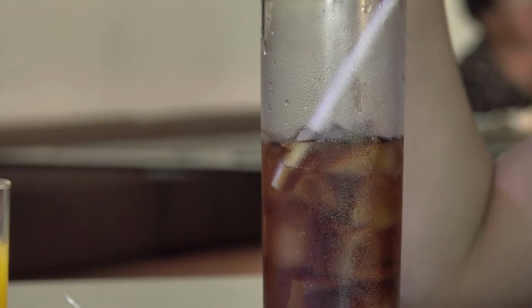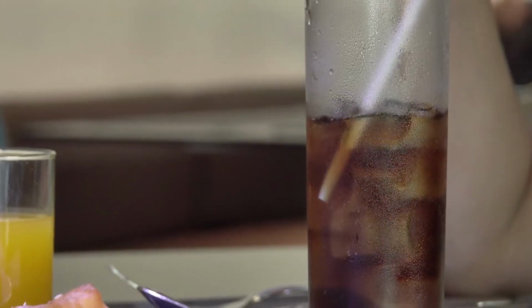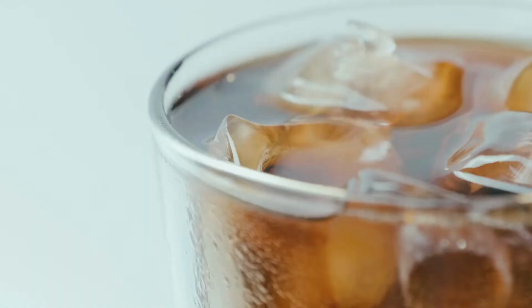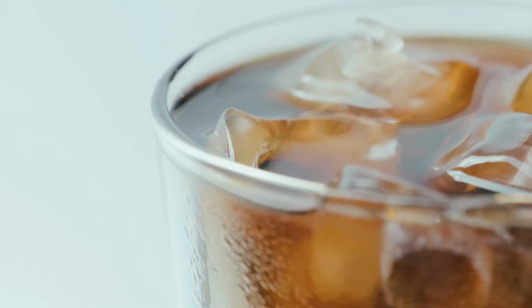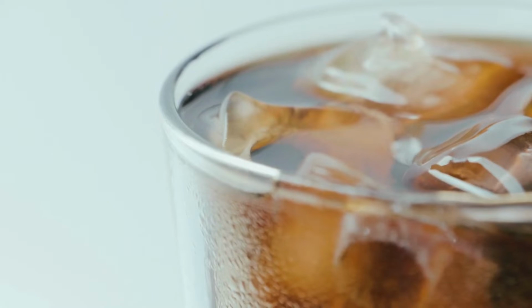Healthy fats. Unsaturated fats found in avocados, nuts, seeds, and olive oil can help improve insulin sensitivity and reduce the risk of type 2 diabetes. In contrast, saturated and trans fats found in fried and processed foods can increase the risk.